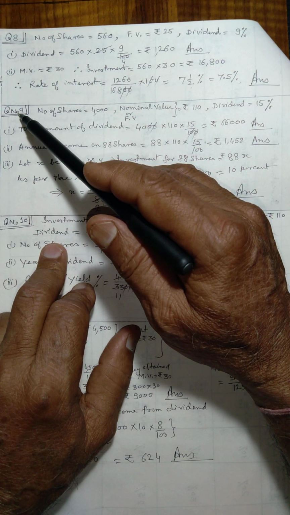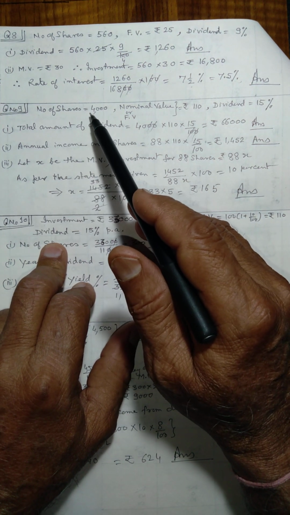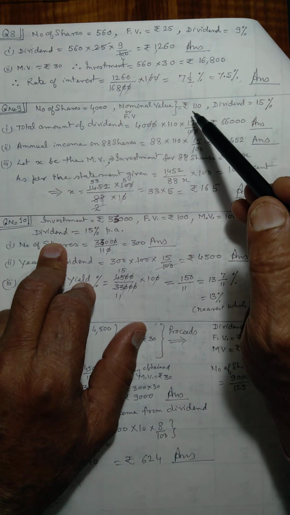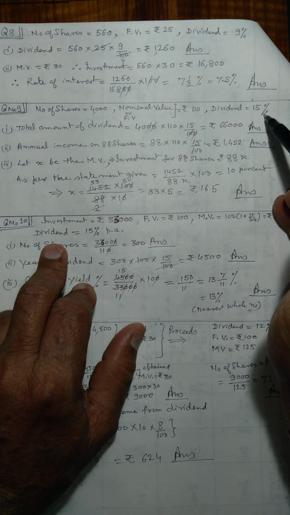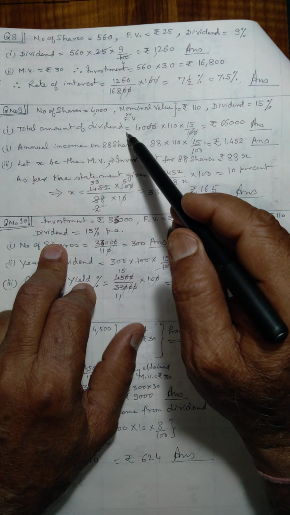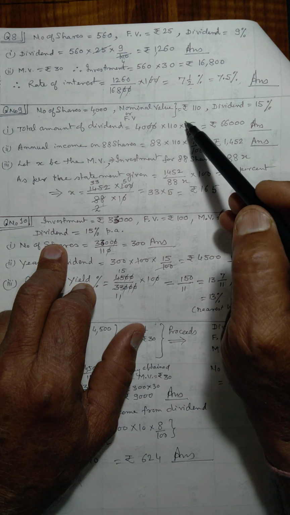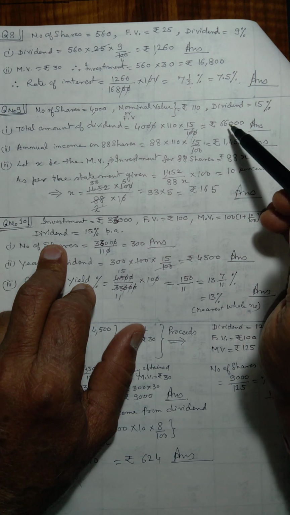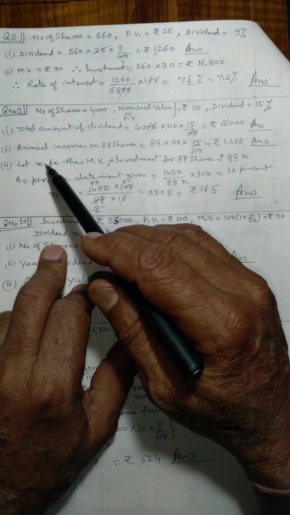Now question number 9. The number of shares is 4,000. Nominal value or the face value is rupees 110. Dividend is 15%. Total amount of dividend is equal to 4,000 into 110 into 15 by 100, which will be equal to rupees 66,000. This will be the answer for the first part.